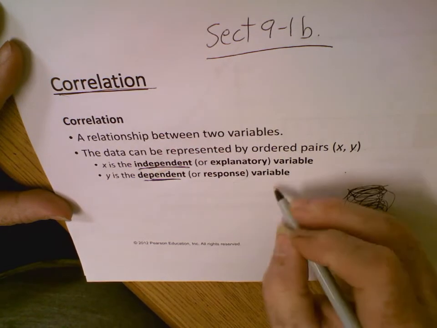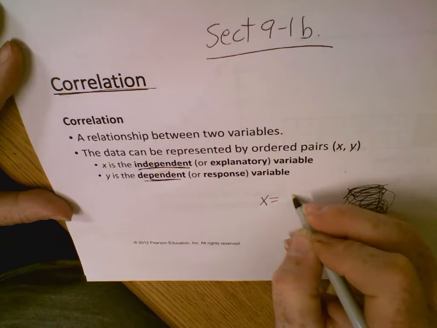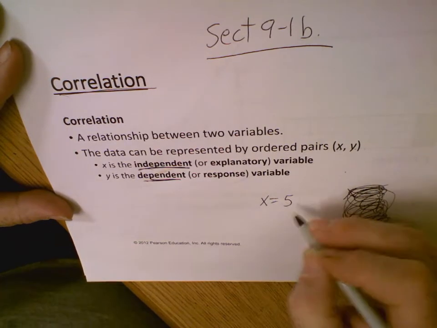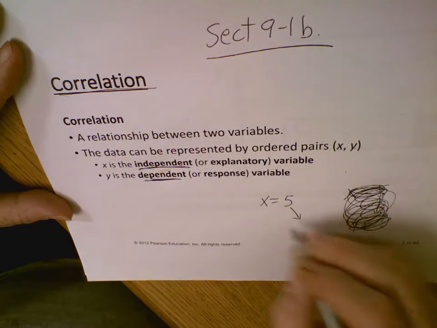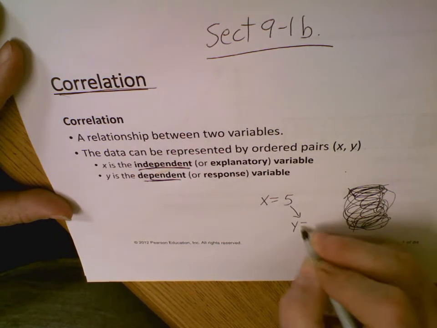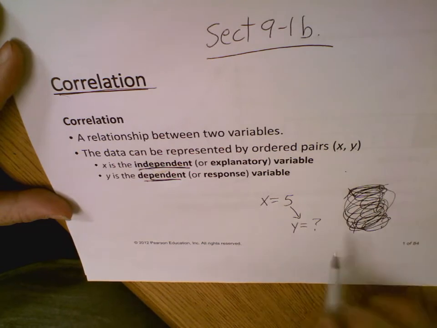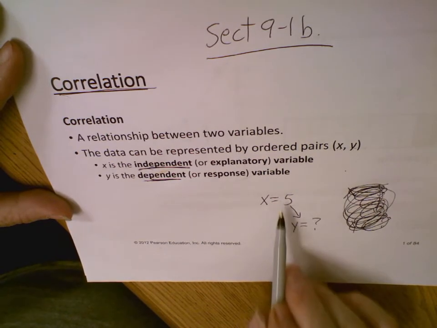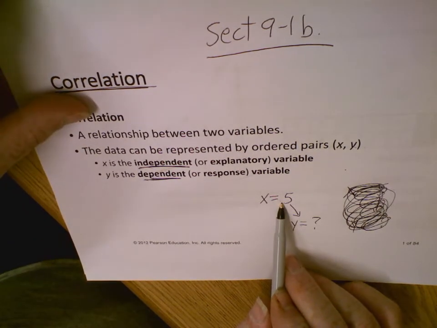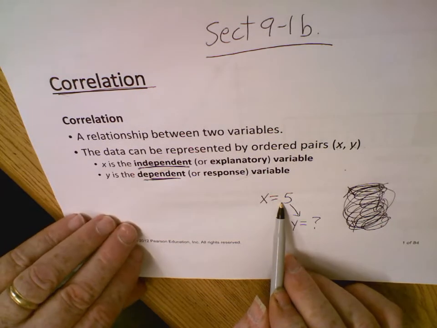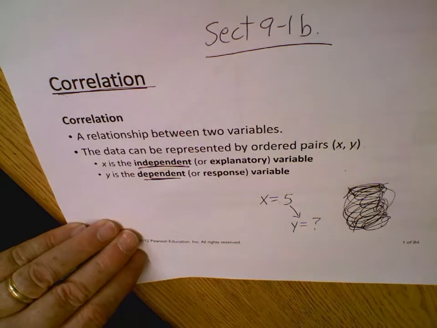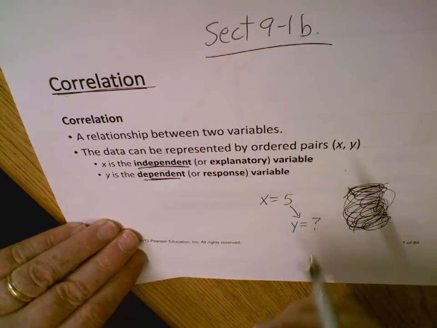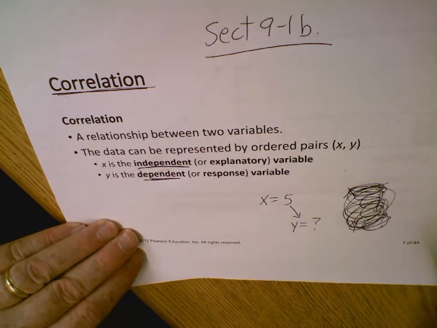And all that means is if you know some x, like x maybe is 5, then we stick that into whatever it is that we're doing, and we get out some y equal to whatever. So the y depends on what number you're sticking in for x. Again, the key idea here is that correlation just talks about the relationship between those variables. Sometimes there'll be a relationship, sometimes there won't.